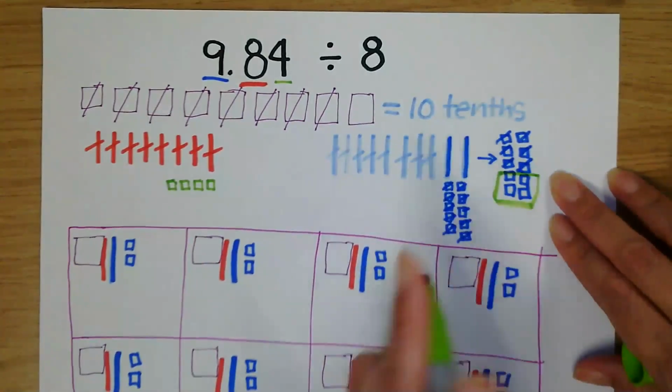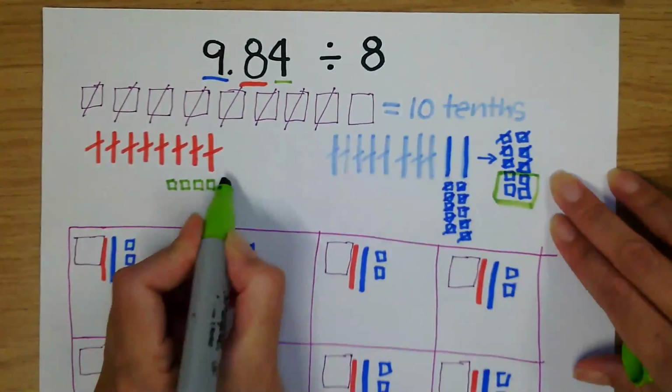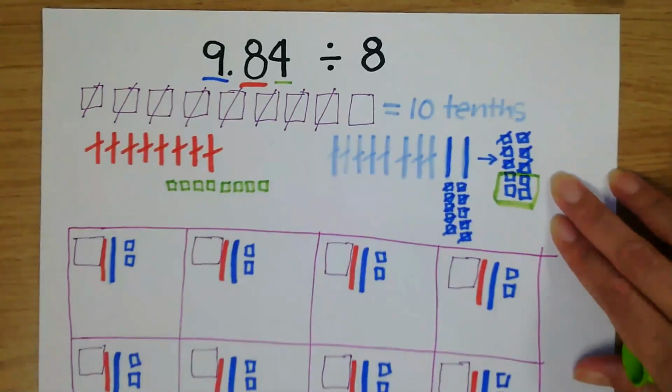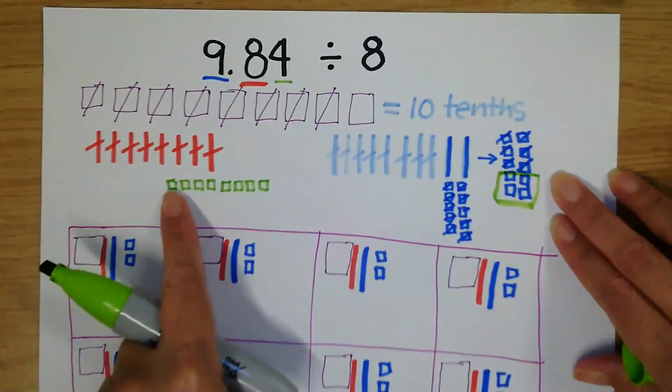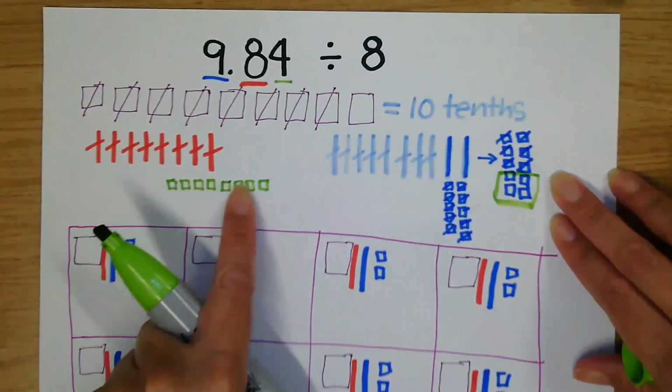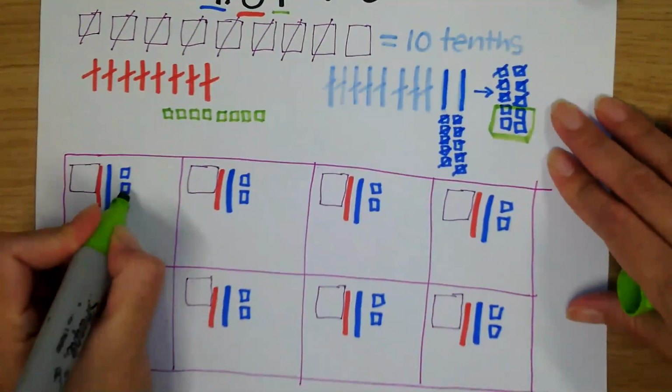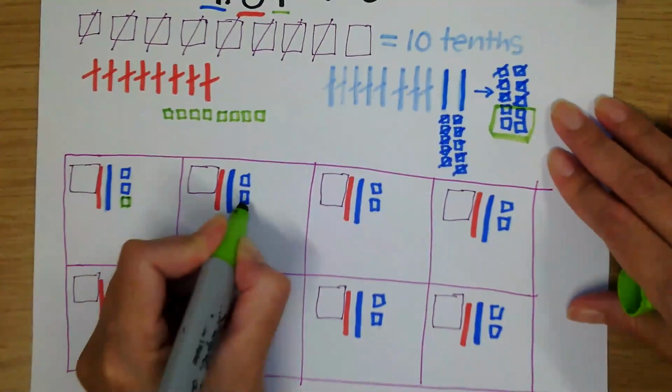So what happens if we put these 4 hundredths here? We have 8 hundredths. Now we can divide them among these 8 groups, correct? So we're going to add one more here.